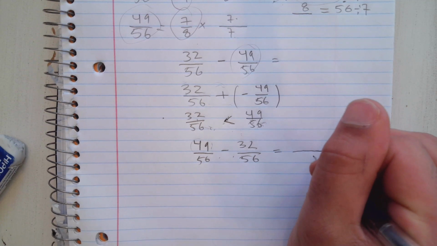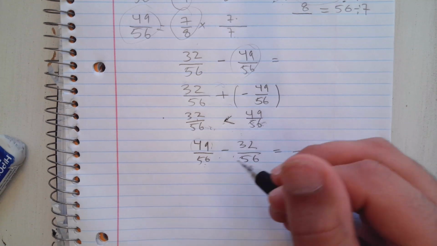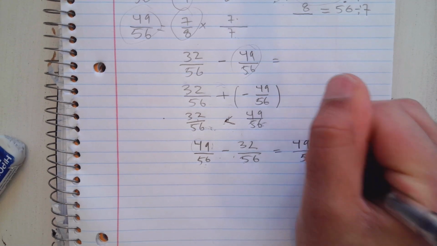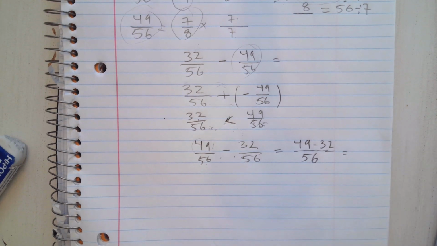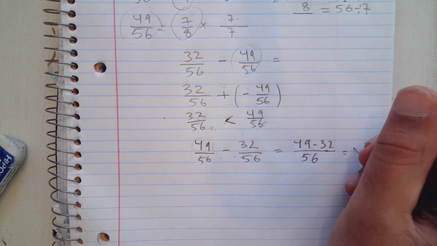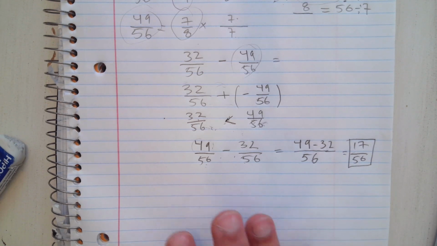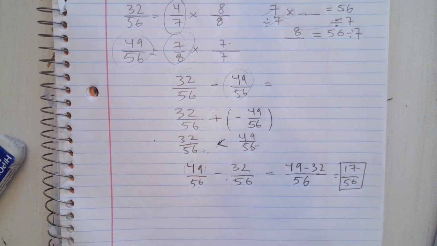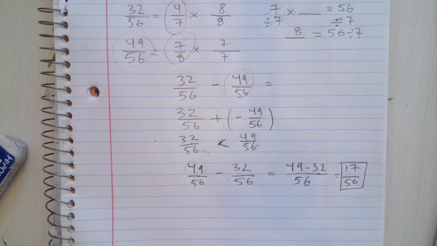So does our denominator stay the same or does it change? In adding and subtracting, our denominator stays the same, and we subtract the numerators. 49 minus 32. We can plug that into our calculators. We get 17 over 56. Okay, do you have any questions about this process? Maybe about finding the common denominator, rewriting subtraction as addition, or subtracting this fraction right here?